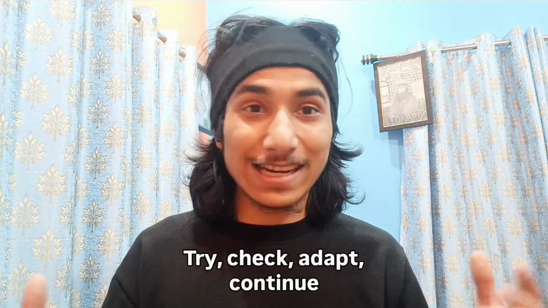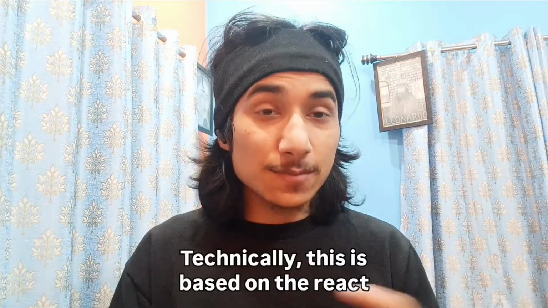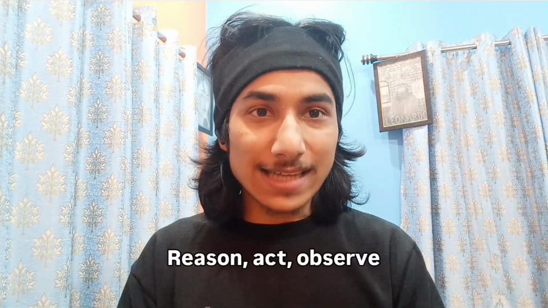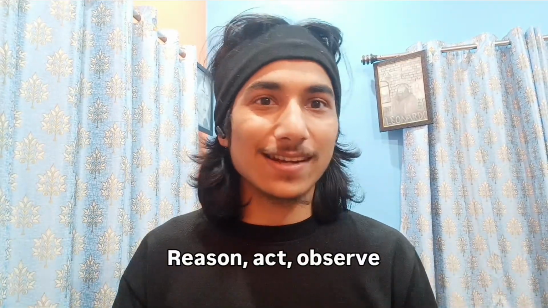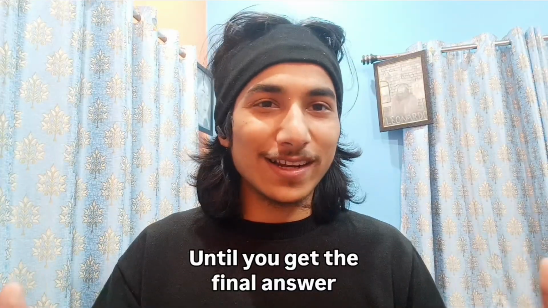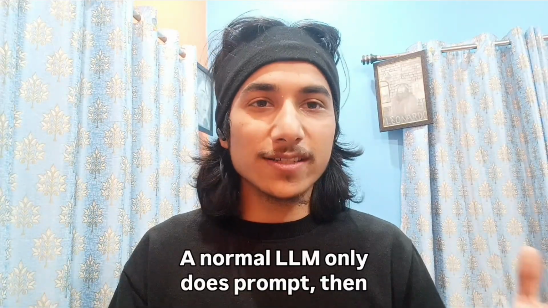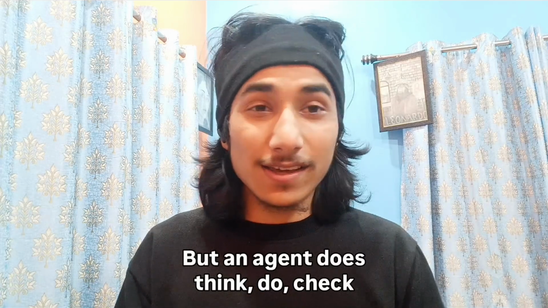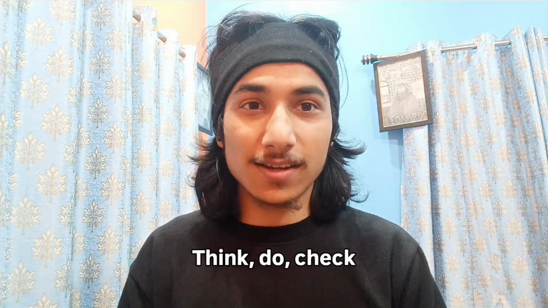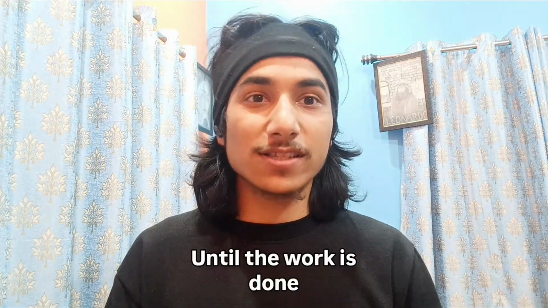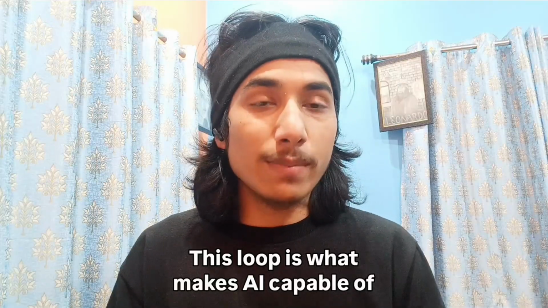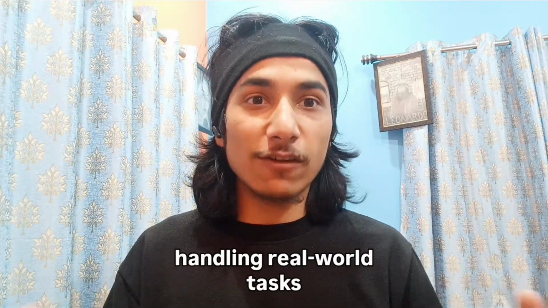Try, check, adapt, continue. Technically, this is based on the ReAct pattern: reason, act, observe. Reason, act, observe, until you get the final answer. A normal LLM only does prompt, then output. But an agent does think, do, check, think, do, check until the work is done. This loop is what makes AI capable of handling real world tasks.